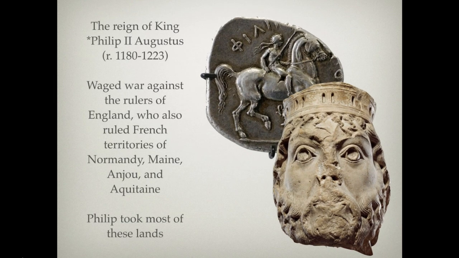Now, the reign of King Philip II Augustus, in that same line, from 1180 to 1223, is really representative of the new power that's arising in this Western Frankish kingdom, the French kingdom. So he waged war against the rulers of England, who also ruled French territories of Normandy, Maine, Anjou, and Aquitaine. And England and France are going to have a bitter, long conflict over the centuries, particularly over the land that existed between the two.